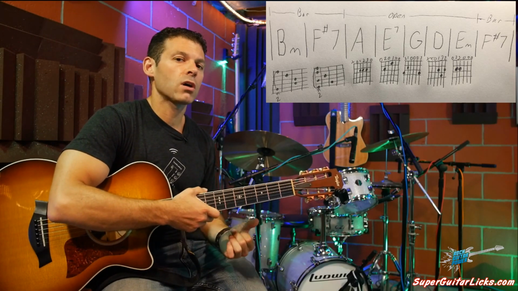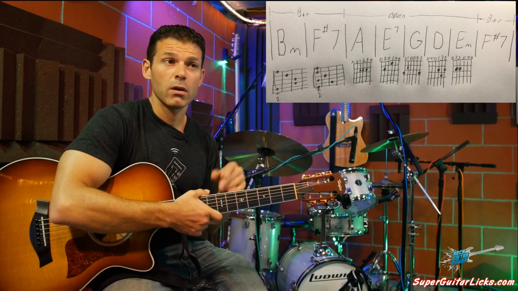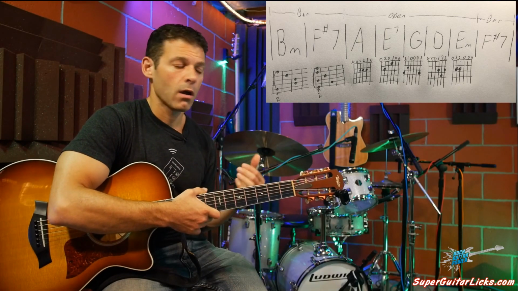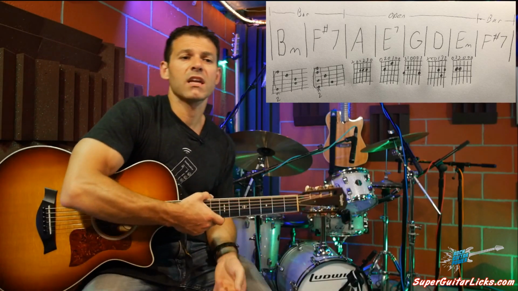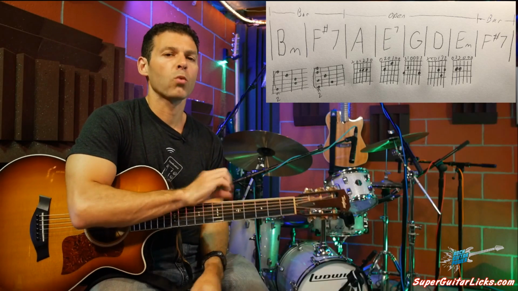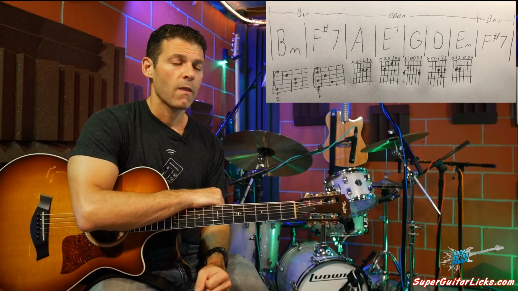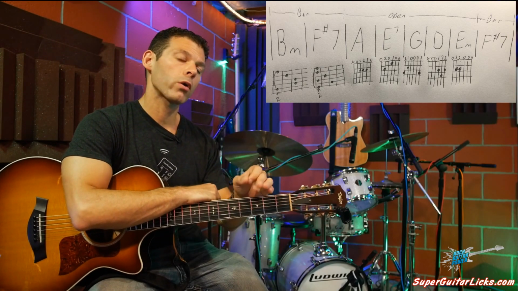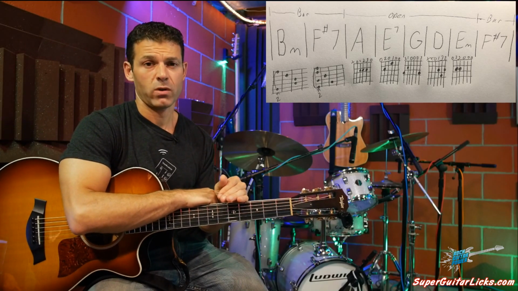I love teaching this song without using a capo. Number one, you don't always have a capo around. But number two, if we try to learn this without a capo, it's going to give us a lot of ability to work on different techniques that are super useful. The biggest thing being that we incorporate both bar chords and open chords to play this, okay?